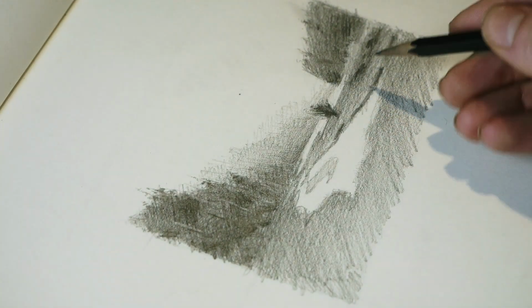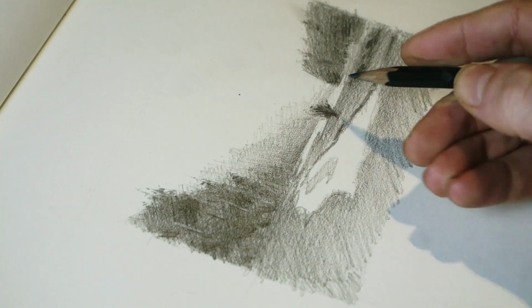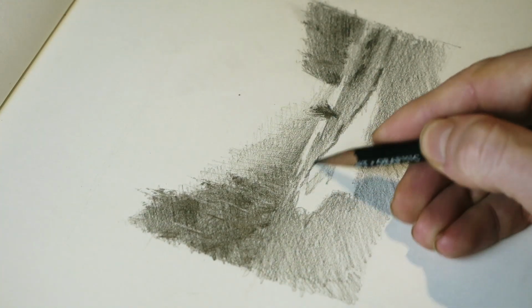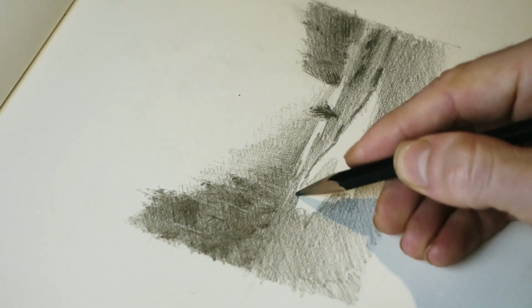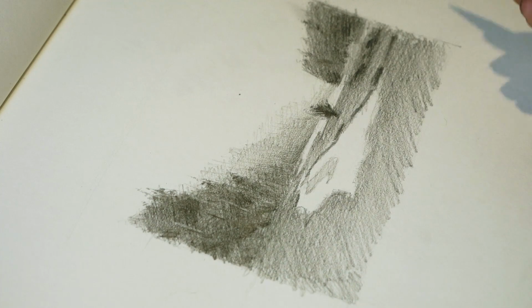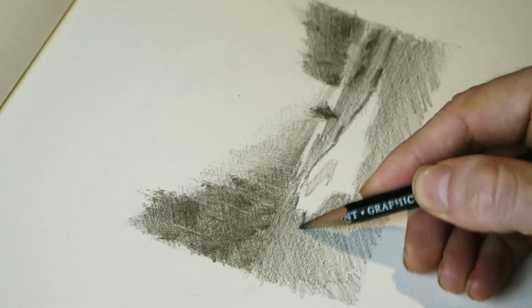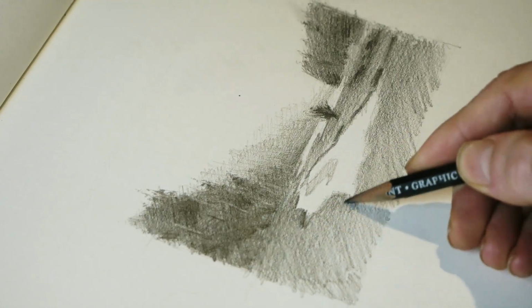It's cutting back down into the water, and then because of perspective it's getting thinner, so the closer it is to us the deeper the bank is, but these more distant sections of bank are going to be darker than the sections closer to us.